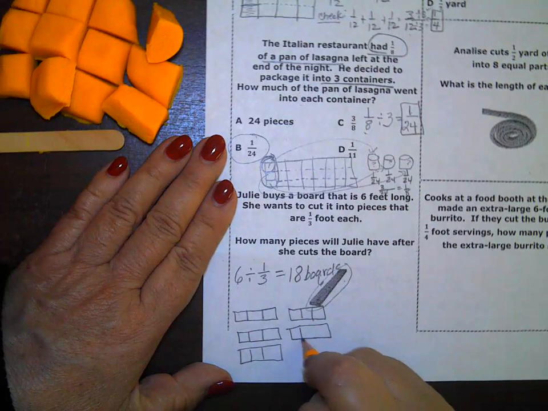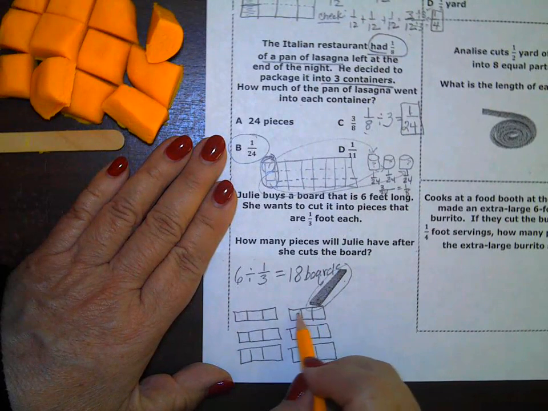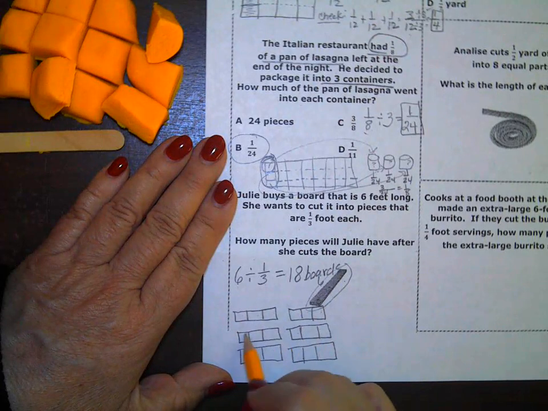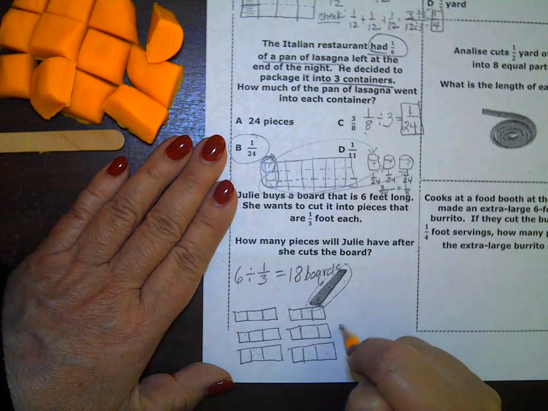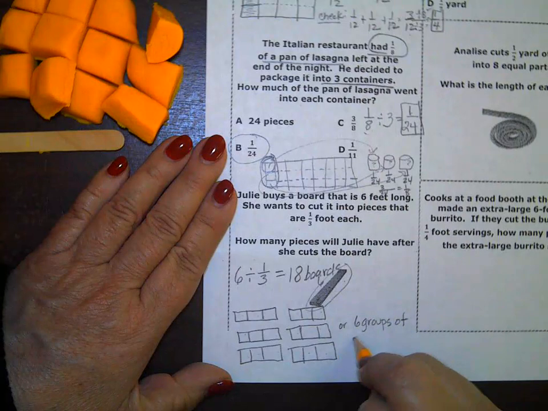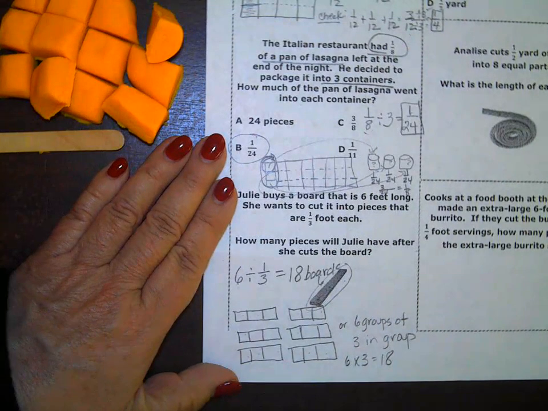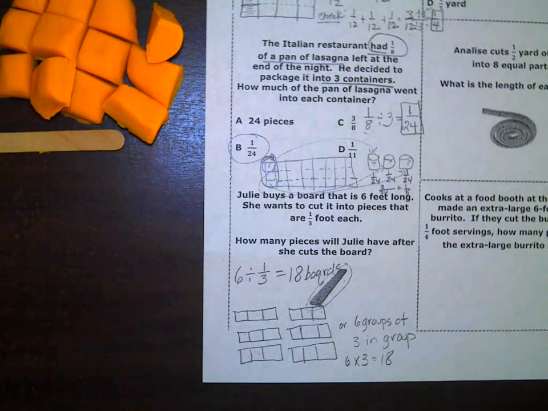So I'm going to represent my 6 feet. So it's 1, 2, 3, 4, 5, 6, 7, 8, 9, 10, 11, 12, 13, 14, 15, 16, 17, 18. Or 6 groups of 3 in each group, which is the same as 6 times 3 equals 18. So she gets 18 boards.